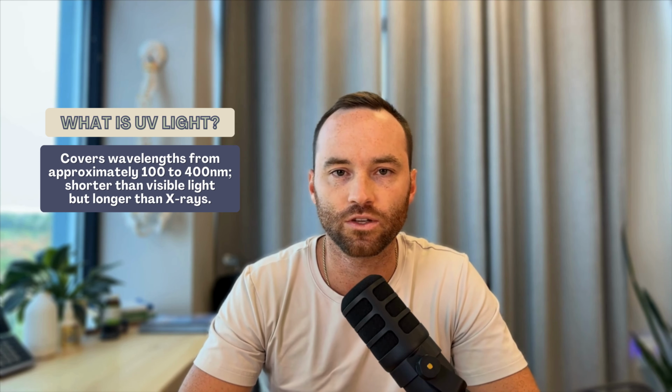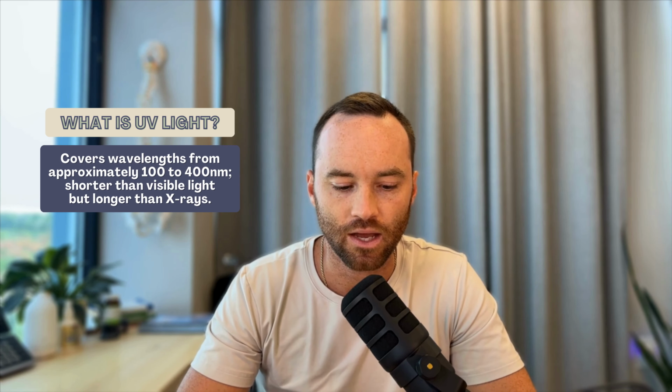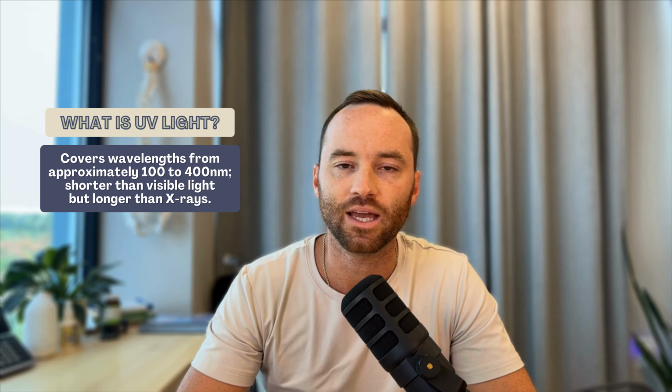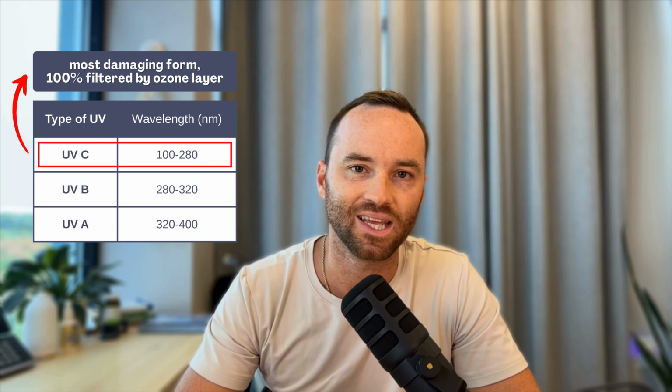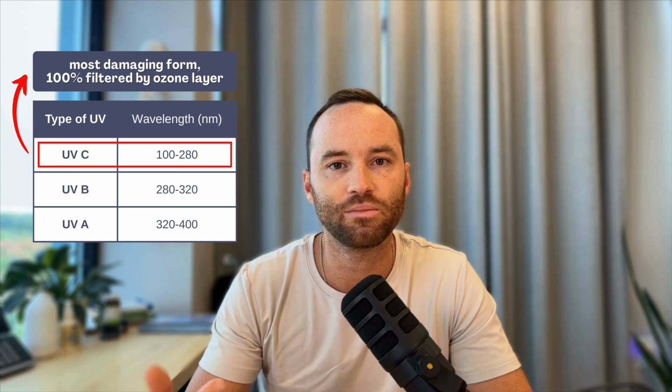So the UV light is not as damaging as X-rays. It's a longer wavelength than X-rays, but it's a shorter wavelength than visible light. And UV light goes from approximately 100 to 400 nanometers. Now, there's UVC, UVB, and UVA. UVC is going to be the shortest wavelength, from about 100 to 280 or so nanometers. And luckily for us, this is mostly filtered out by the ozone in the atmosphere. If it weren't, this would be the most damaging form of UV light.